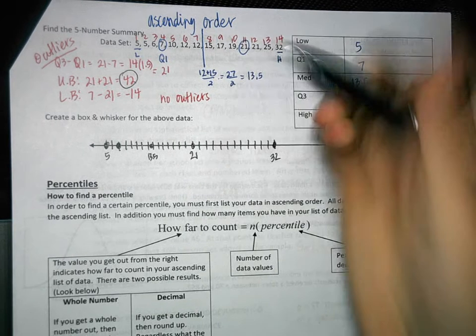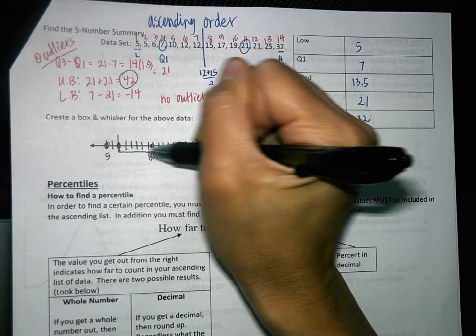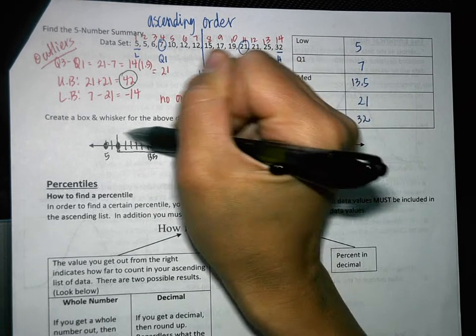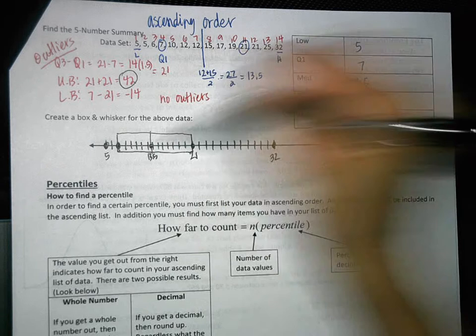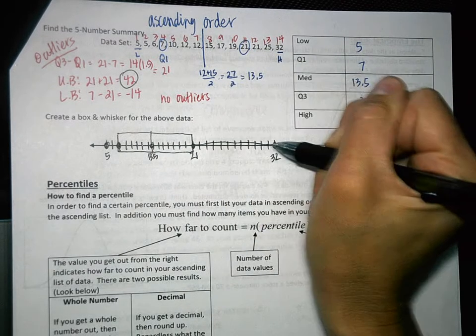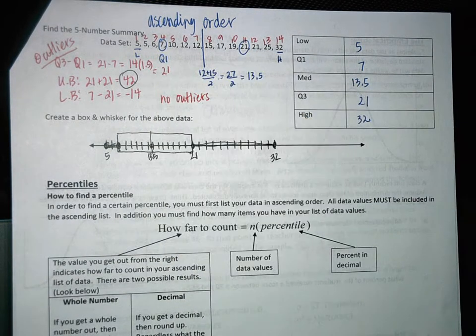So remember, your box goes around your 3 middle numbers, and your median has a line going through that in the middle, and then your whiskers go out here to each of the ends, connecting with those last points. So how would you describe this data?